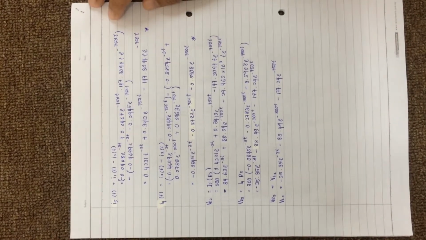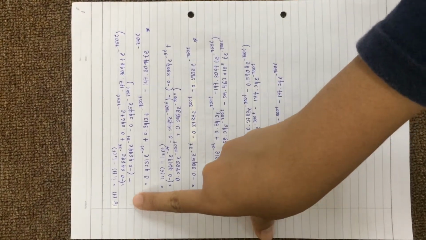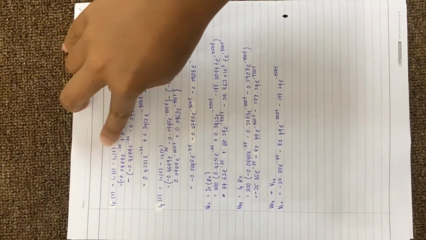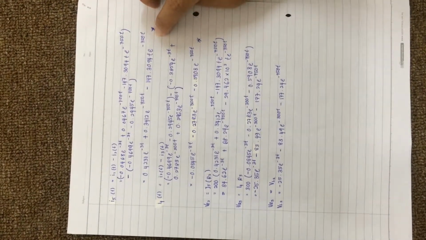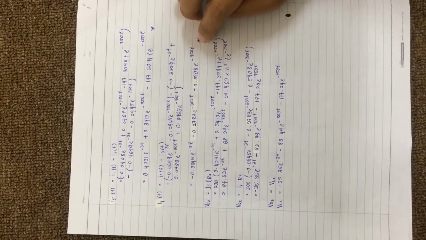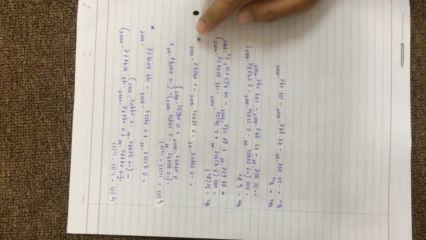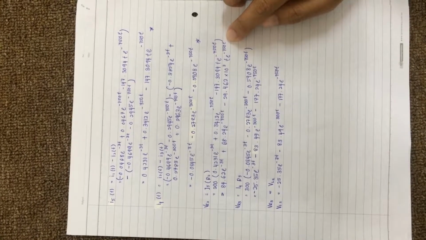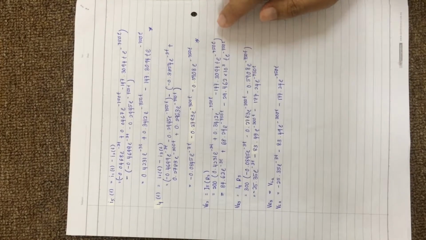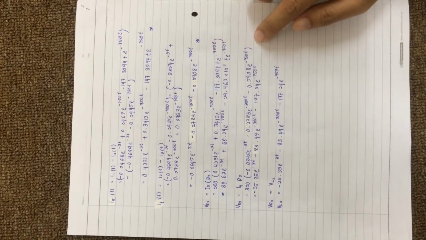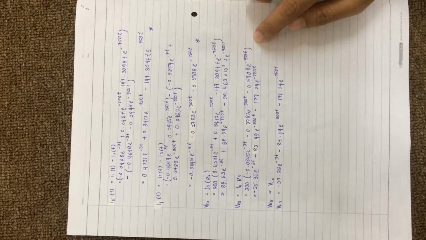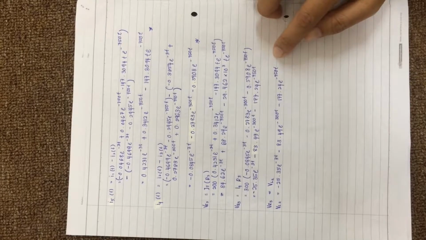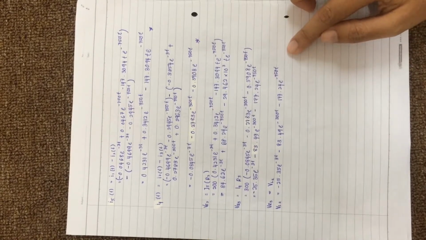Lastly, we need to find I5. So we take I1 minus I2, and we get this answer. And for I4, I2 minus I3, and then we get this answer. For VR2, I5 times R2, and then we got the answer. And VR3 is I4 times R3, and VRS is equal to VL2. So this is the answer for VL2.